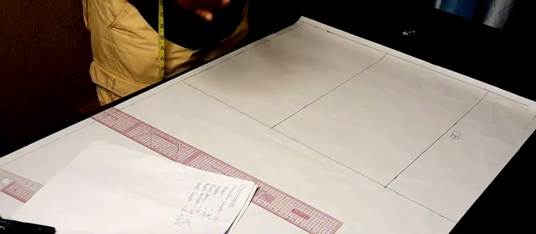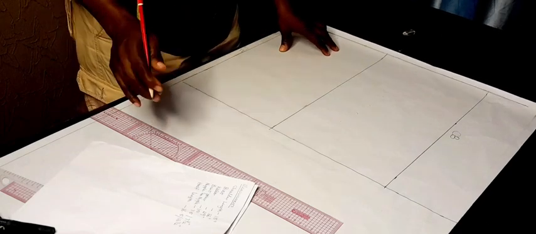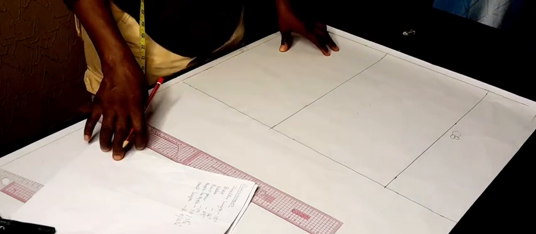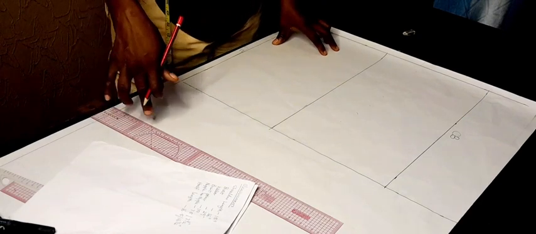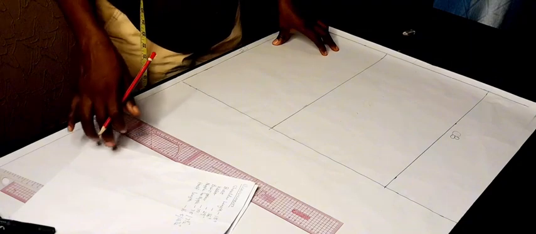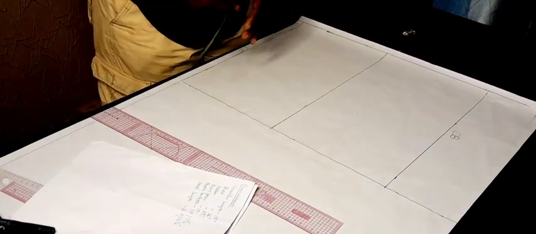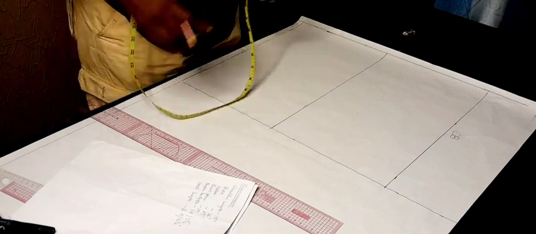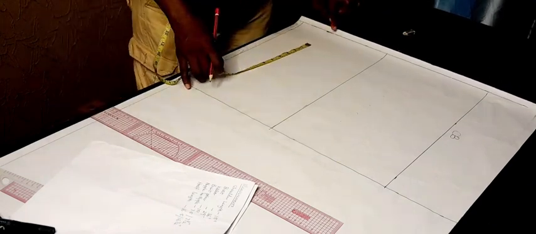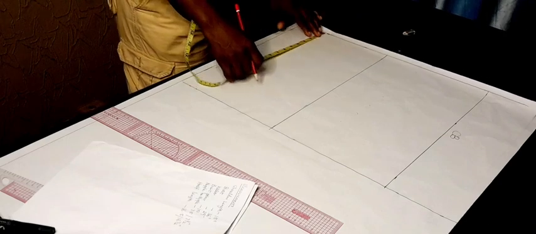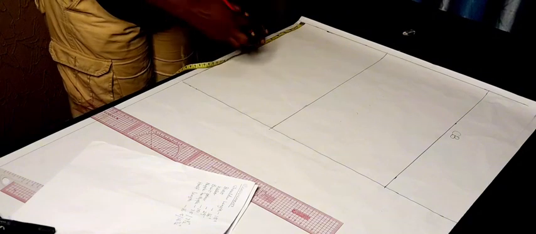But for this tutorial purpose, I'll be using the first one, and that is 36 divided by 4 minus 0.5. 36 divided by 4 will give me 9 inches, minus 0.5, that will give me 8.5 inches. So I'll start my marking from this edge here, and I'll mark my 8.5 across to the center back.